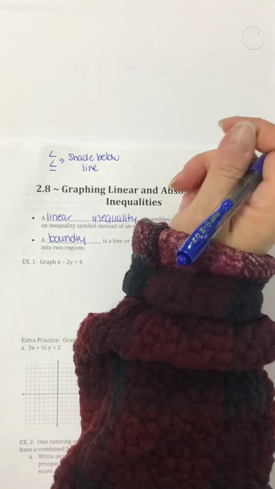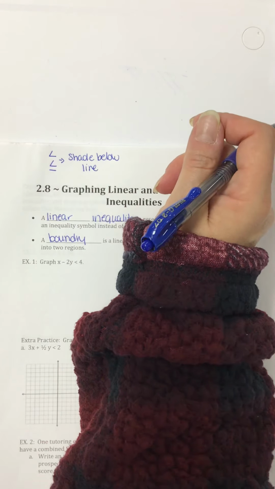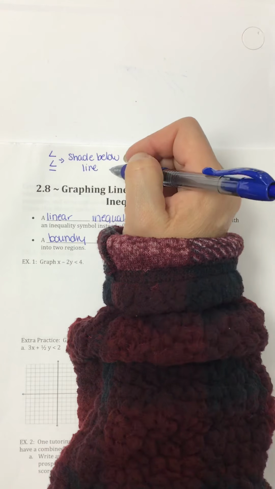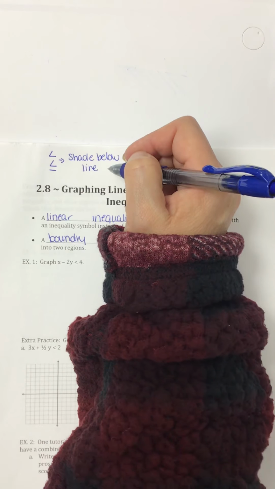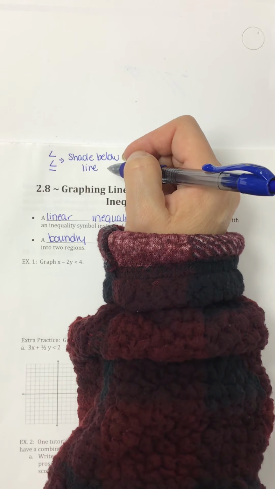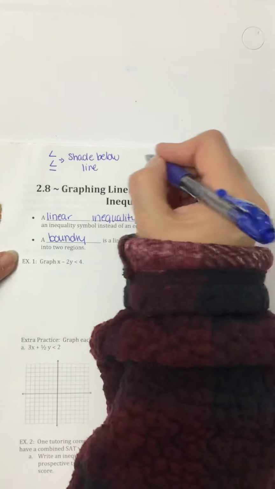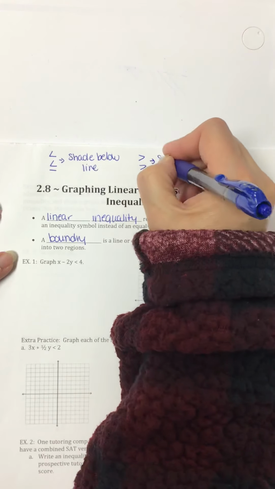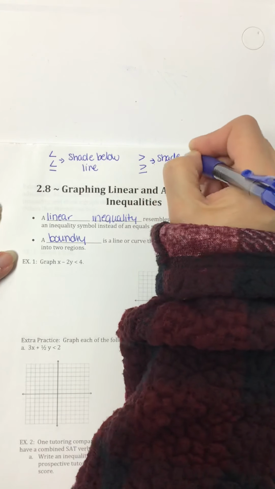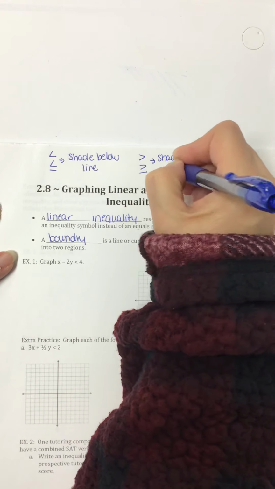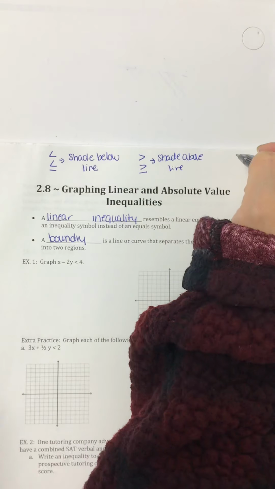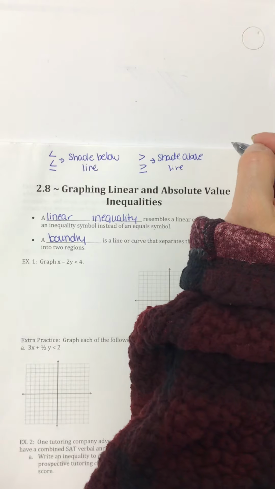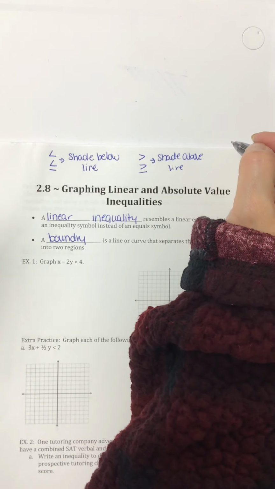Now, if it happens to be vertical, we're going to look at numbers that are less than. So if it's vertical, it would be to the left, right? You're going to shade to the left because numbers that are left are less. Yes? For greater than or equal to, we would shade above the line. And again, if it happens to be a vertical line, you would shade the larger numbers, which are to the right.